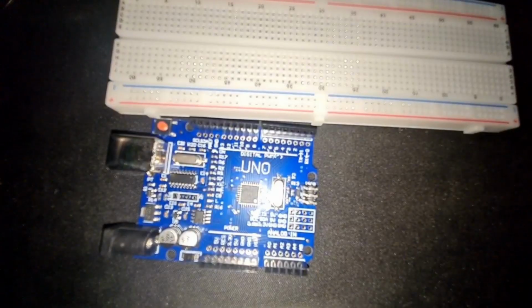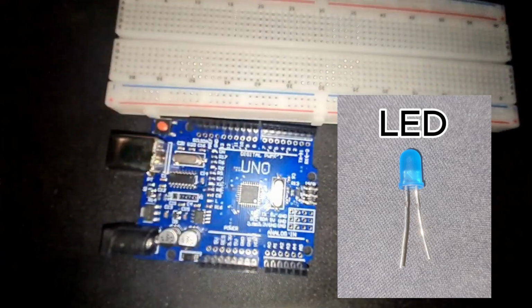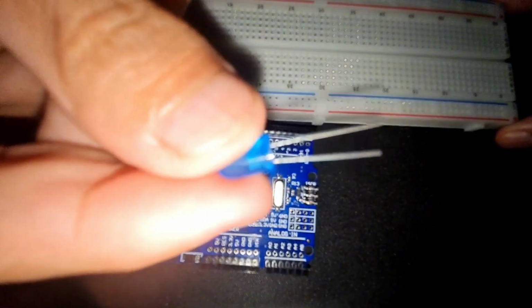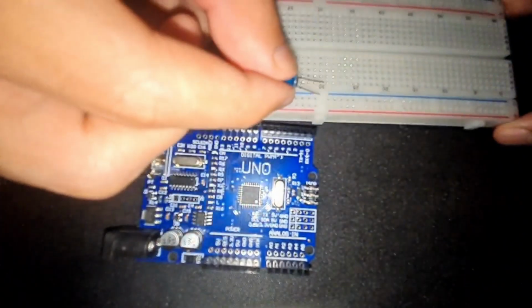Let's get started. So to start us off, we already know what materials we're going to be using. So let's start with the LED, since this is the main theme, or this is the star of the show.